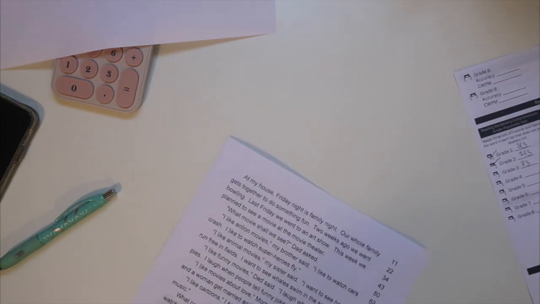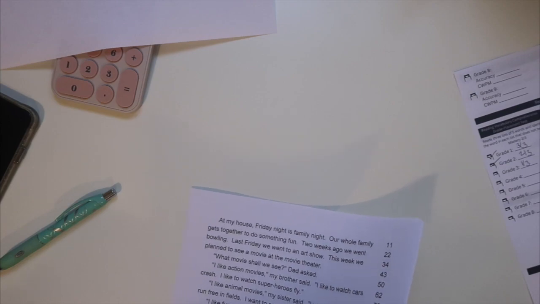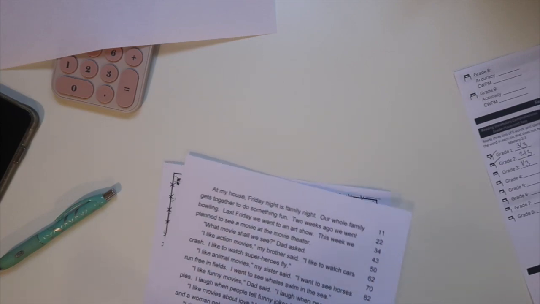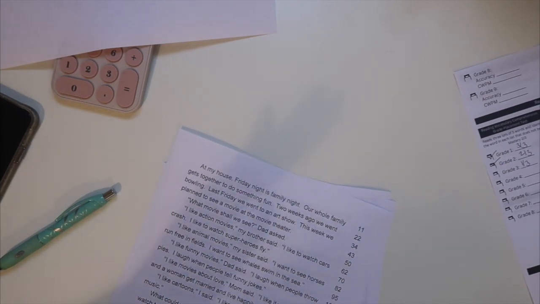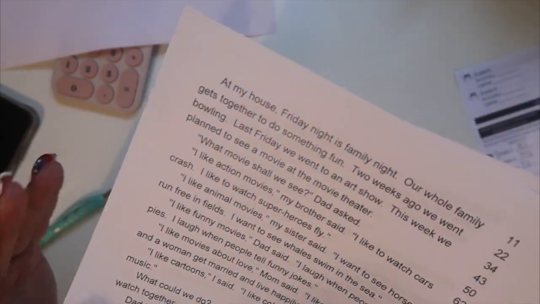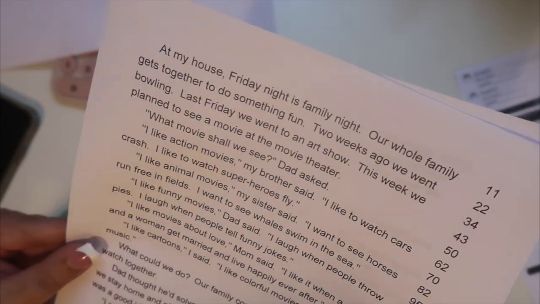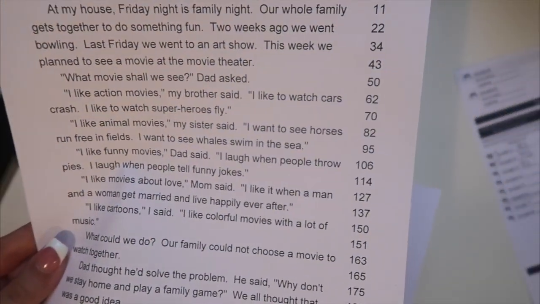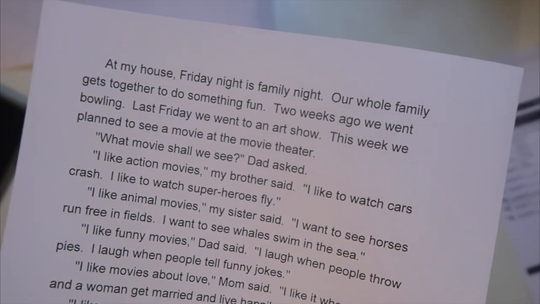Okay, the next thing I'm going to go over is that I use Aimsweb. You want to have everything that you can have prepared for your progress monitoring course. I use Aimsweb for reading fluency. So this is the teacher's copy because it has the numbers on the side, and this is the copy that he'll get, and he'll get 1 minute to read this.